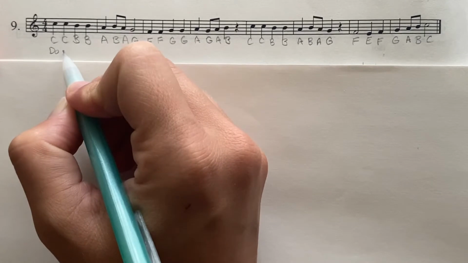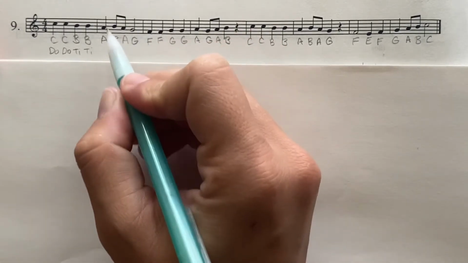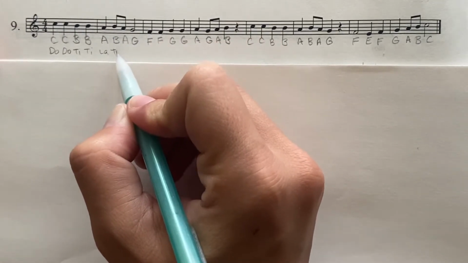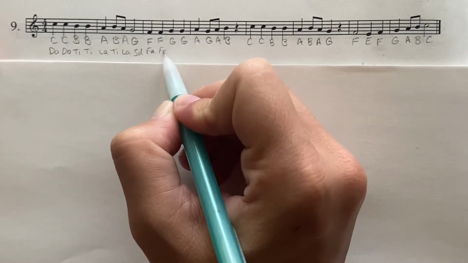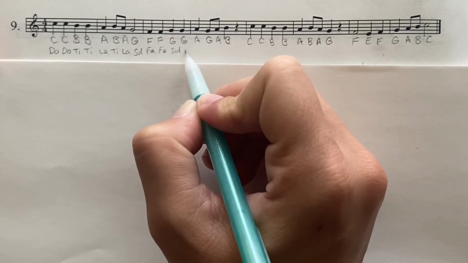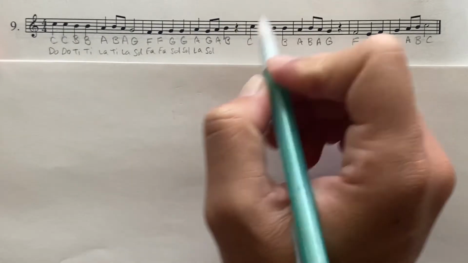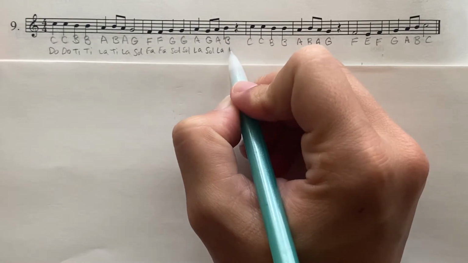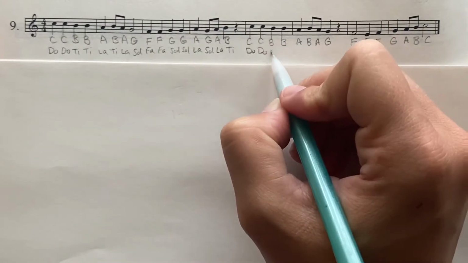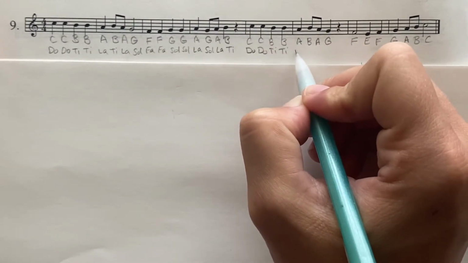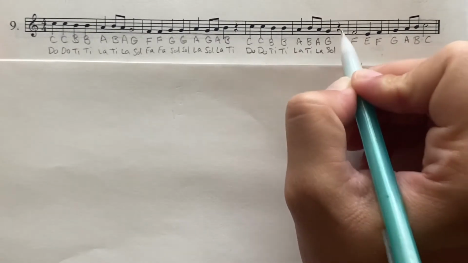Okay, this is also do. Then we go down to ti. Then la, up to ti, back down to la, then sol, then fa, back up to sol, two of them, then up to la, down to sol, up to la, up to ti, we rest, and then we start back again on do, down to ti, down to la, up to ti, back down to la, down to sol, and then we rest.